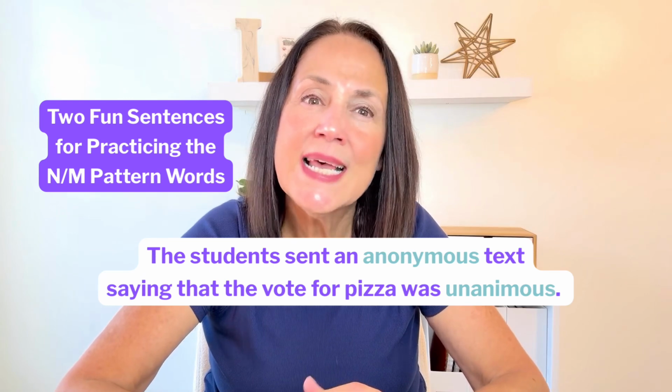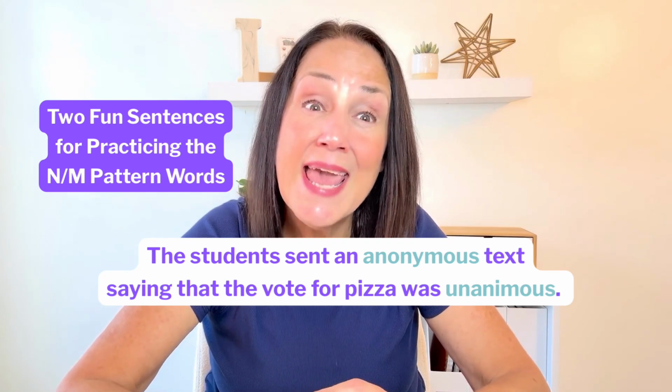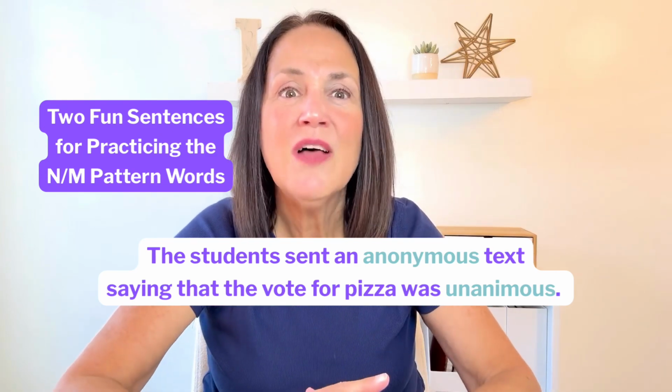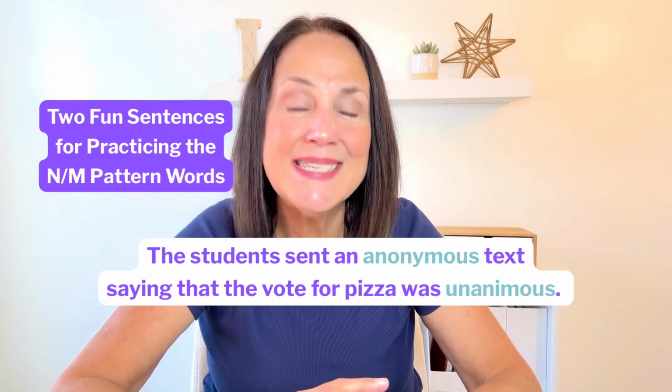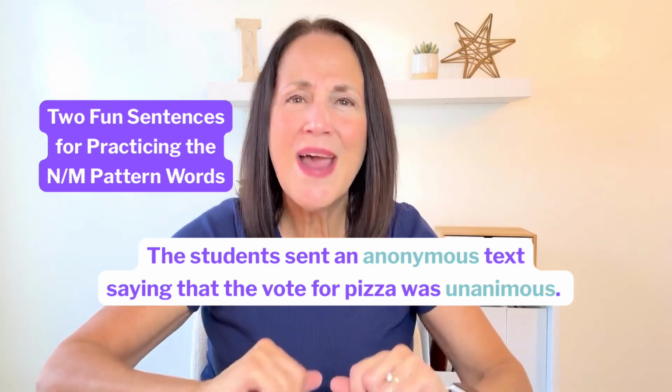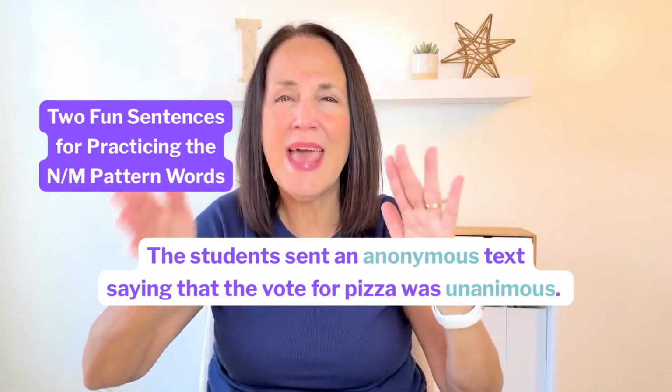The students sent an anonymous text saying the vote for pizza was unanimous. Let's try it a little quicker. The students sent an anonymous text saying the vote for pizza was unanimous. You can practice that and start flowing with the NM sounds.